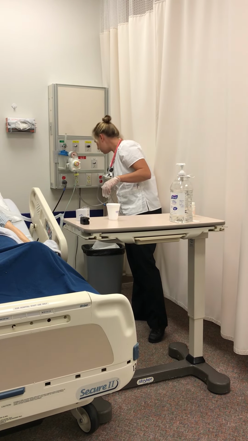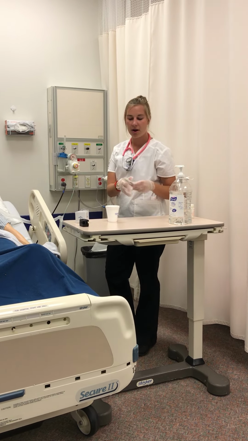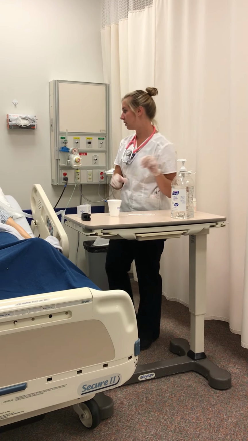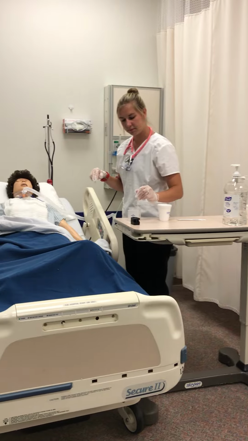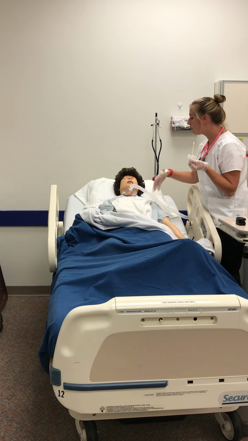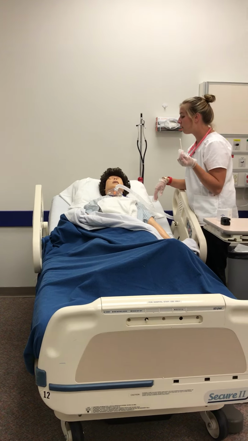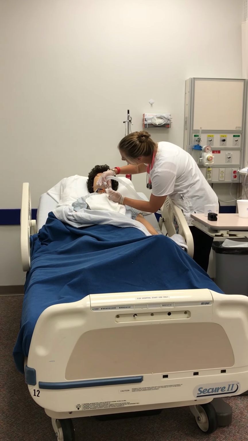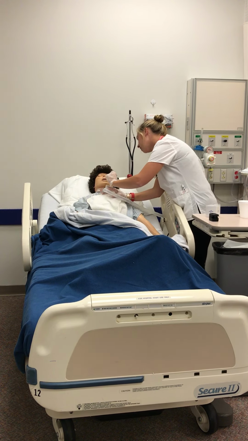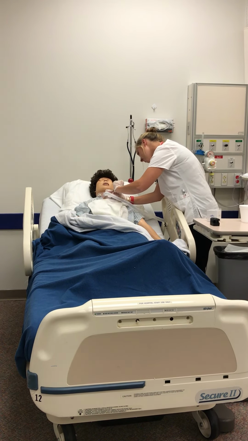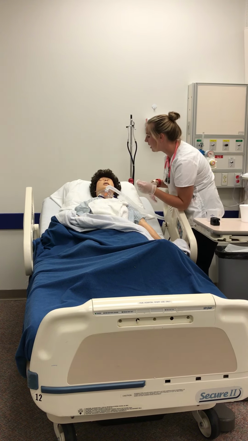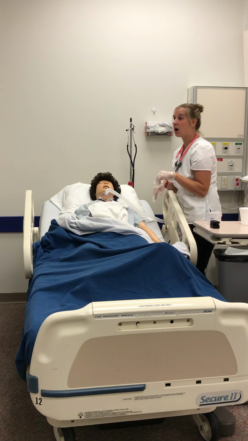All right, the next thing I'm going to do, Gretchen, is clean that trach area with a cotton swab and saline solution. So I would remove the gauze that's around the trach at the moment and throw it away. And then I would clean the skin around the trach with the cotton swab. And then replace with a new gauze.